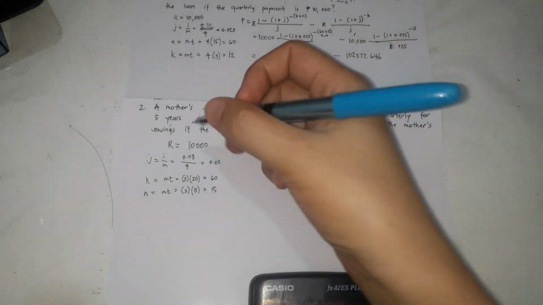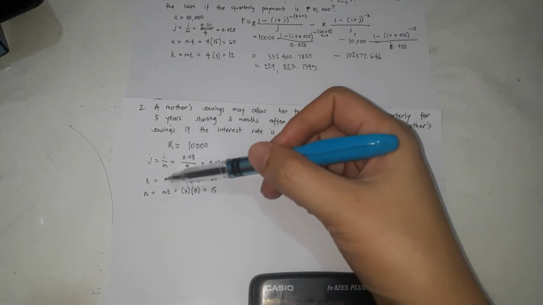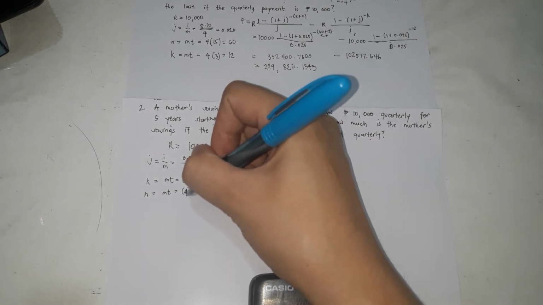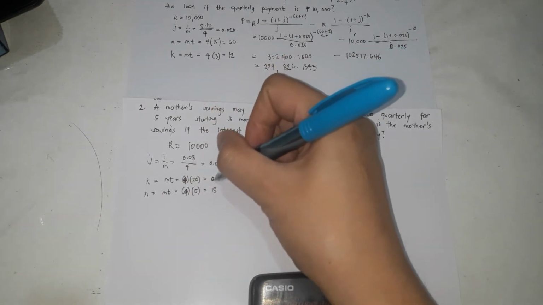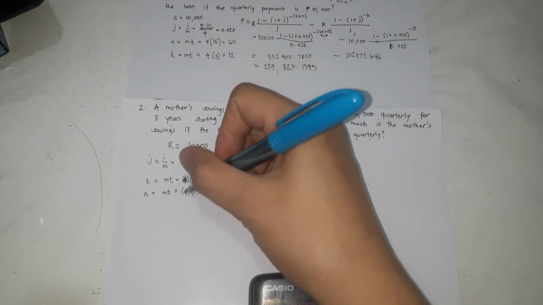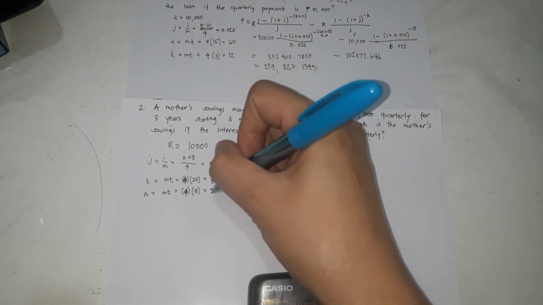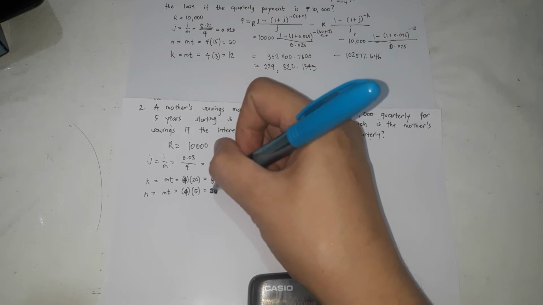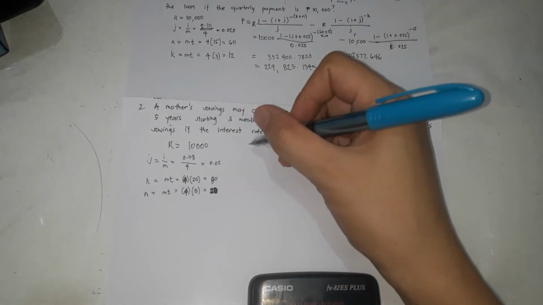Okay, 15. So excuse me, mali pala tayo sa M dito. M should be 4. So this should be 4 times 20 is 80. 4 times 5, that's 20. Thank you for the correction.